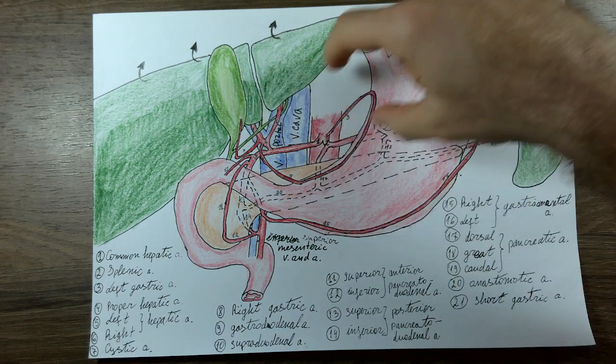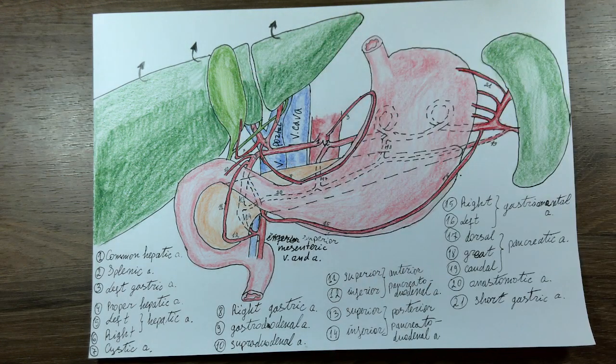This small crevice, this small space here, is known as the minor omental bursa, and this is part of peritoneal compartments. If you need some help with peritoneal compartments, we can make another video on that. If you're interested, if you want it, just write it in the comments.